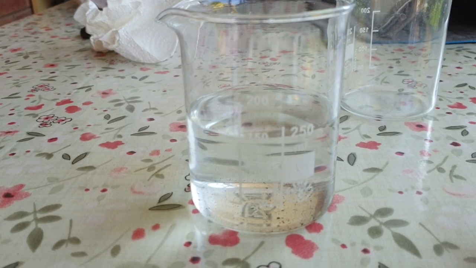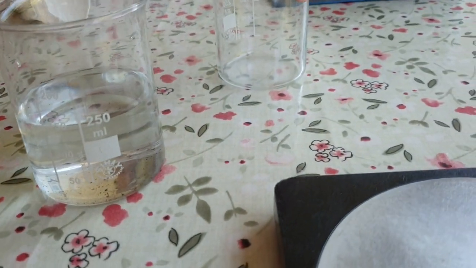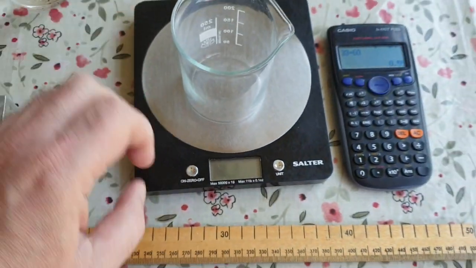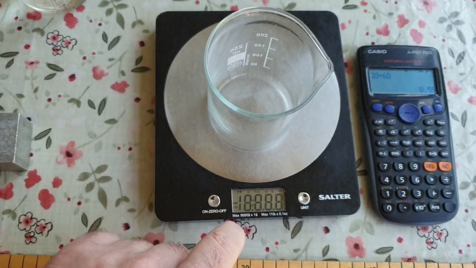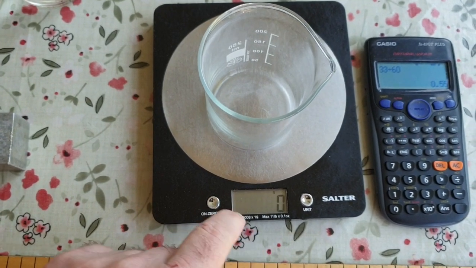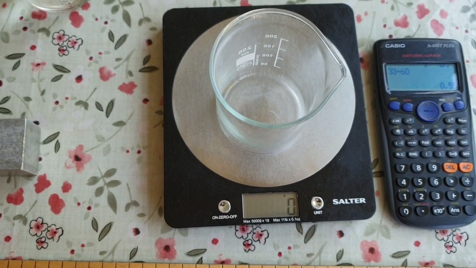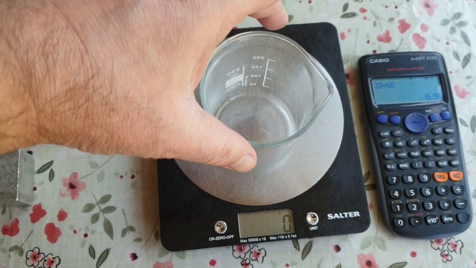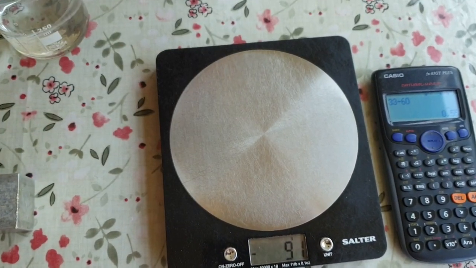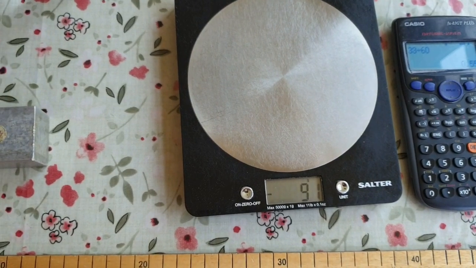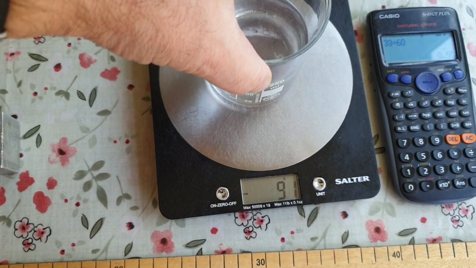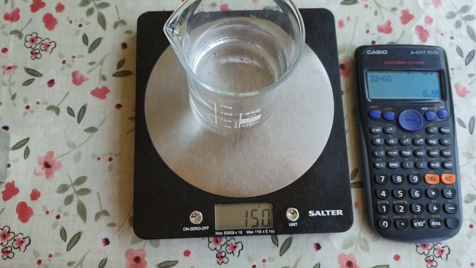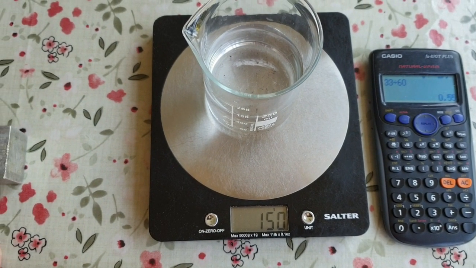Now we can prove that if we take an empty beaker, put it on the scales, and then zero the scales. That's taking off the mass of the beaker, so when I take it off, it is going to go negative. Then if I put this on, we should get something close to 150. There we go. In fact, exactly 150.